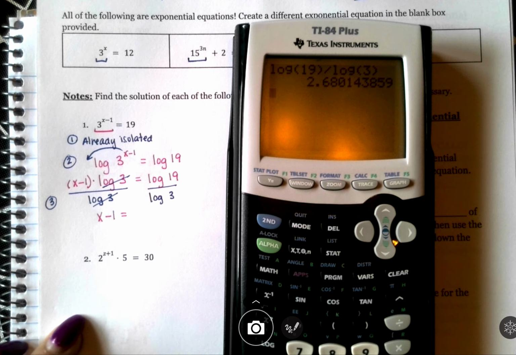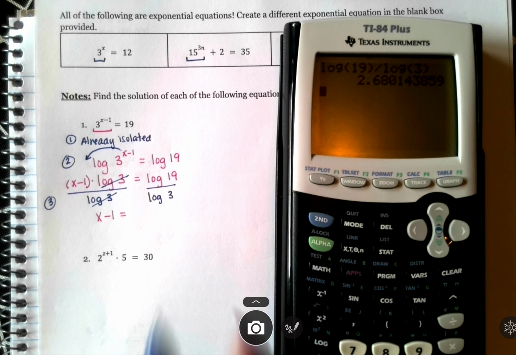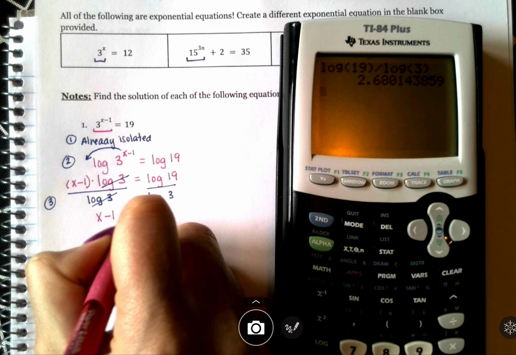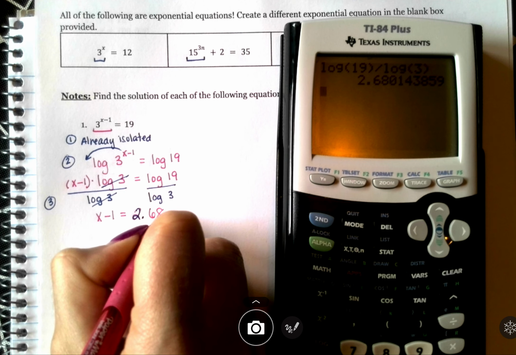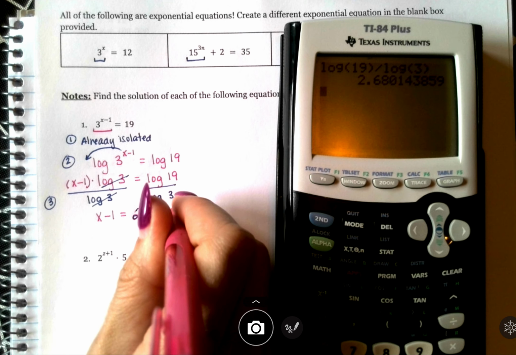And I get this decimal. So I'm going to round it to about 5 decimal places for now, and then I'll make sure that my final answer is rounded to 4 decimal places. So I have 2.68014.